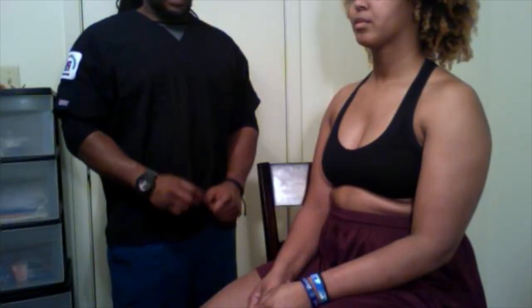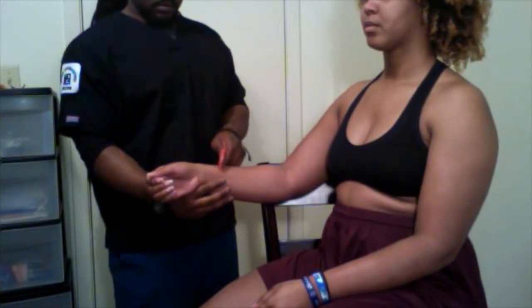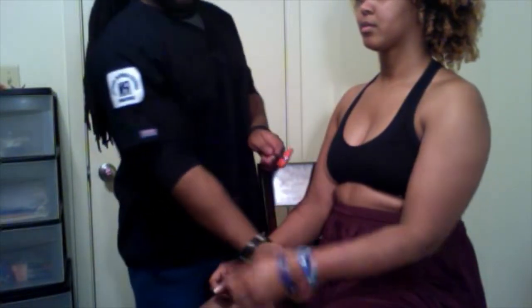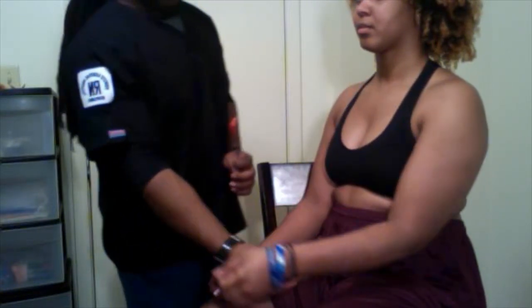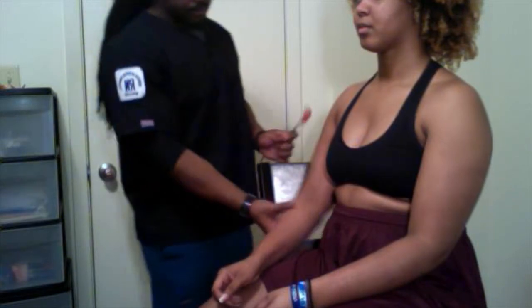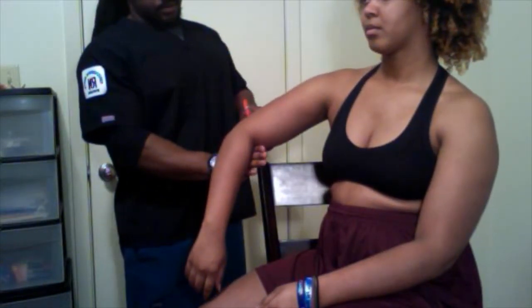I will now assess my patient's brachial reflex. Both are subtle but present. The tricep reflex.